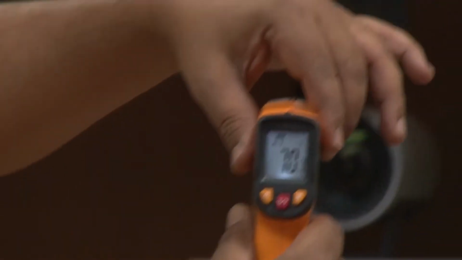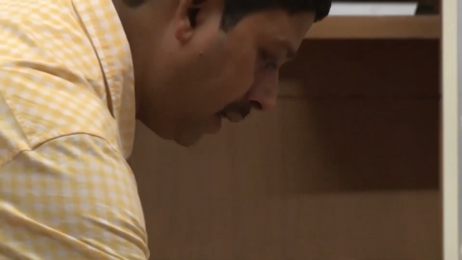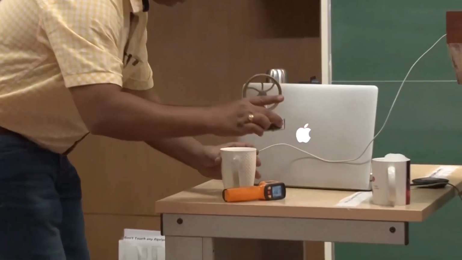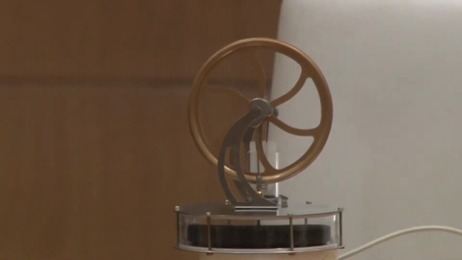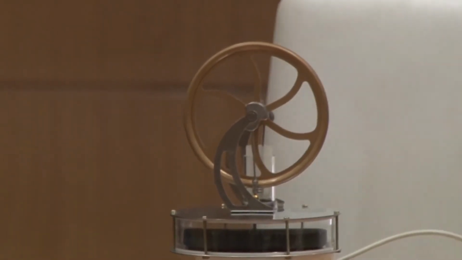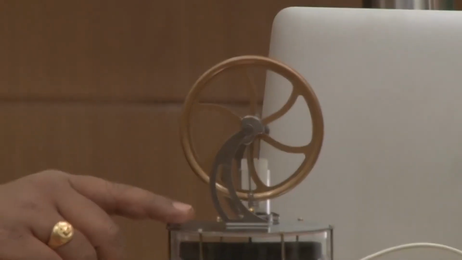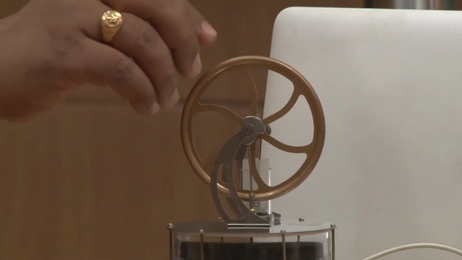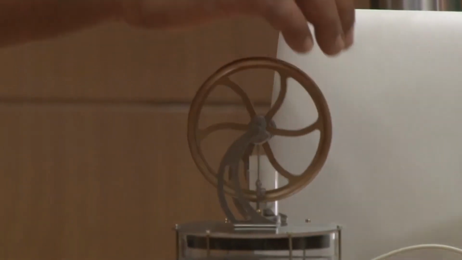Temperature of the water is 70.7 degrees. Now, we are going to put the plate. Remember, I told you the piston will be opposite from your direction, and in that case it should rotate clockwise. So, right now this plate is going to get heated up, this is going to be cooler. So, compression is going to happen first, and then middle, and then expansion will happen.